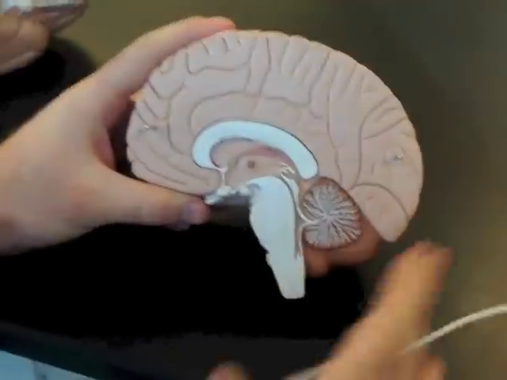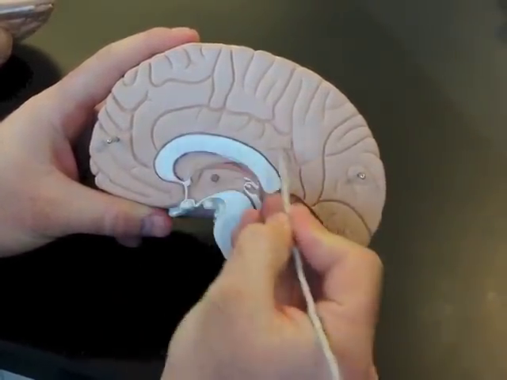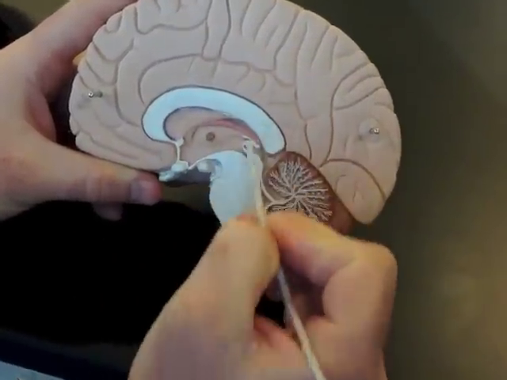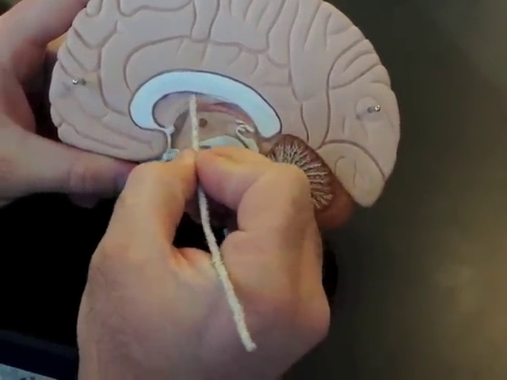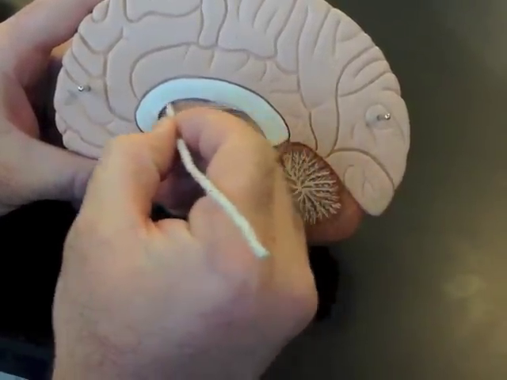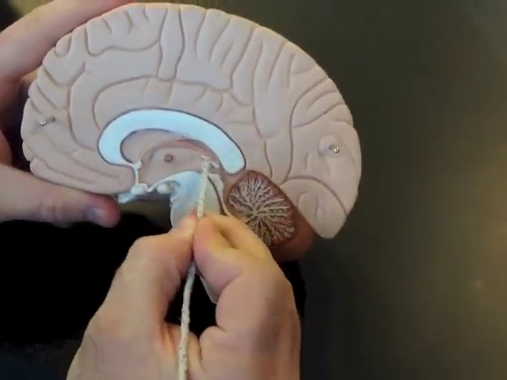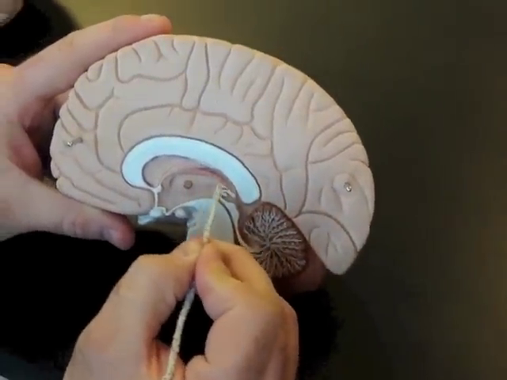If we look at the mid-sagittal section, we can see the cingulate gyrus, corpus callosum. We can see some of the fornix and the septum pellucidum. This pink strip here is meant to represent the choroid plexus of the third ventricle.